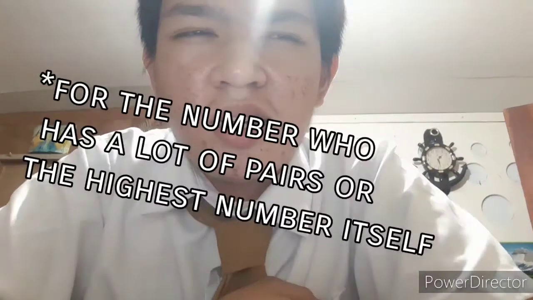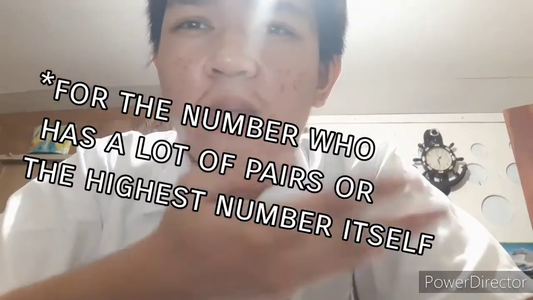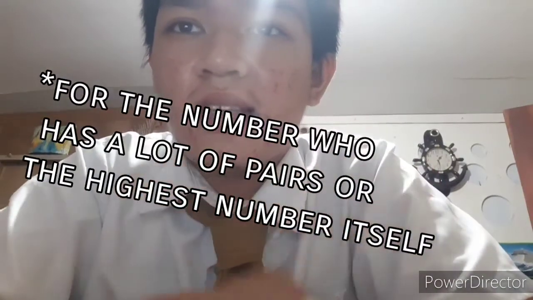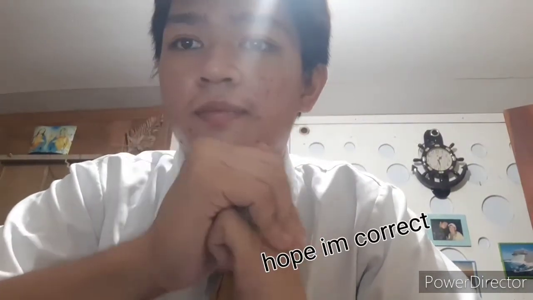But even with that, we would still be searching for the majority, like which has more. 23 has a partner, so there are two 23s, but there's only one 36. So even if 36 is the highest in this group, 23 will automatically be the mode, since there are two of them.